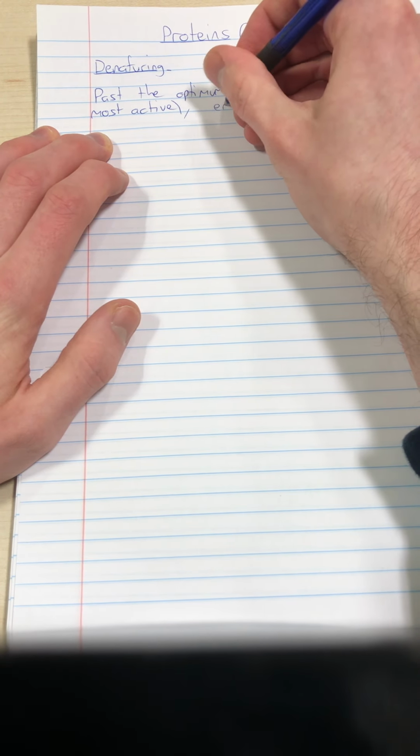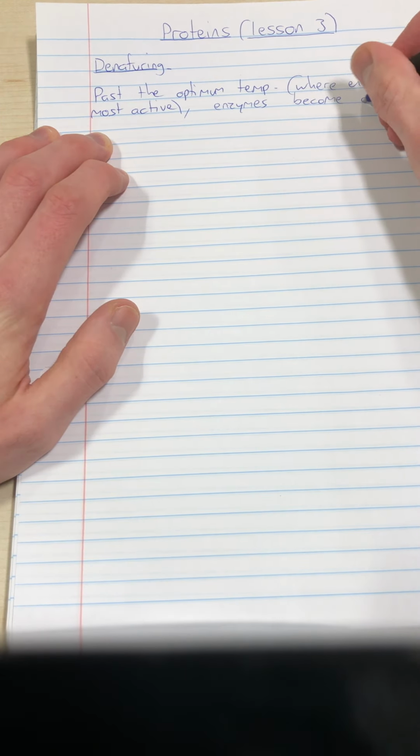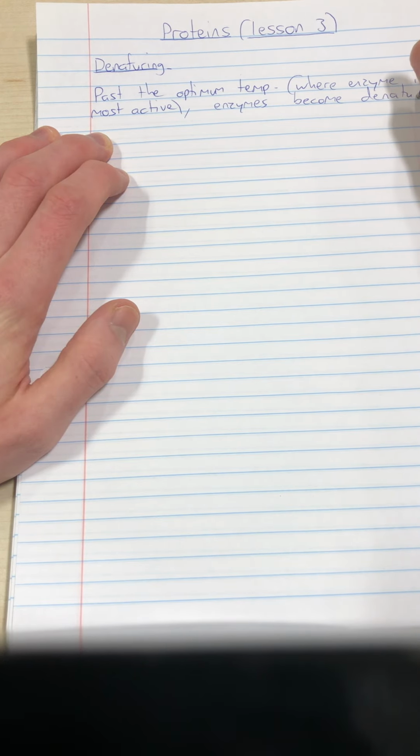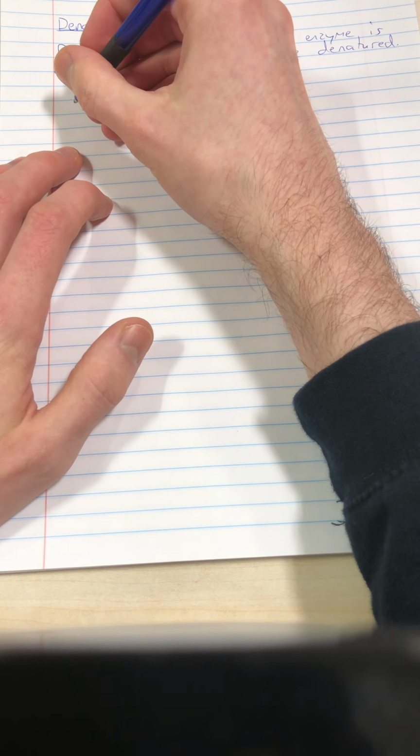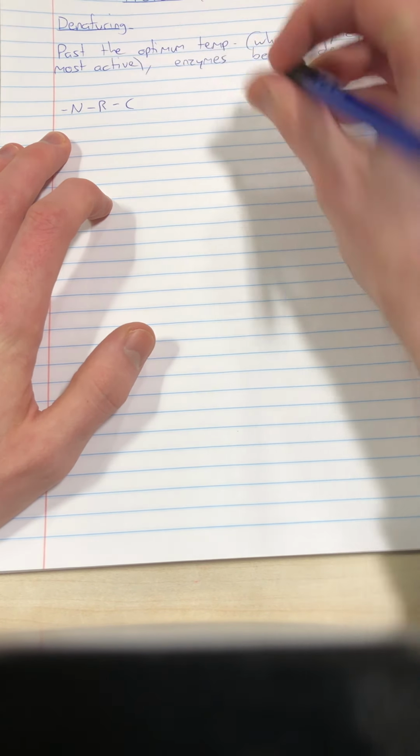Okay, so past the optimum temperature, enzymes become denatured. Now, we've learned that they become denatured because the active site changes shape. Yeah, it's irreversible, but we need to look at it from a chemistry point of view. Okay, so what I'm going to do, I'm just going to quickly draw a protein. I'm putting R because R is just the rest of the molecule. What we're interested in is obviously the N and the C.